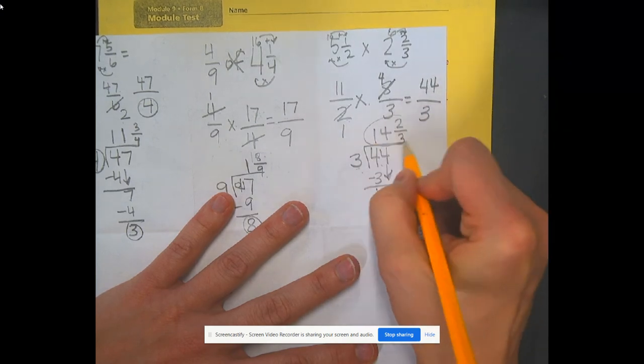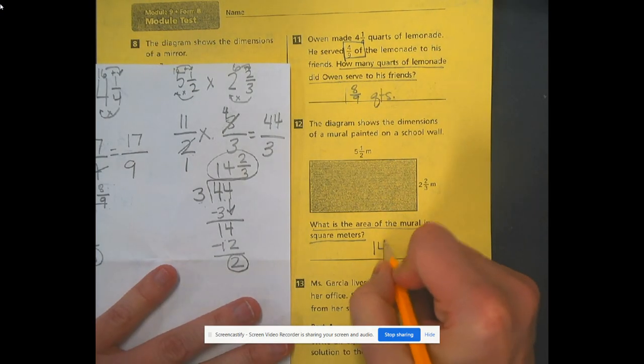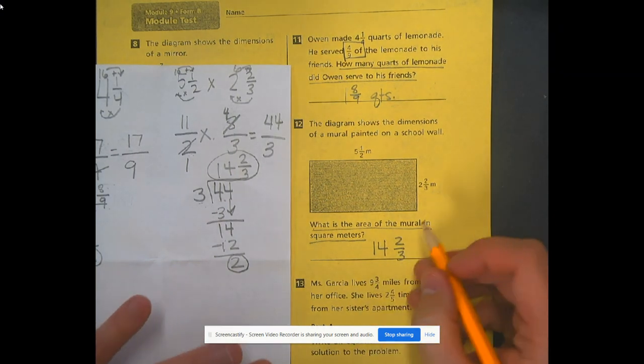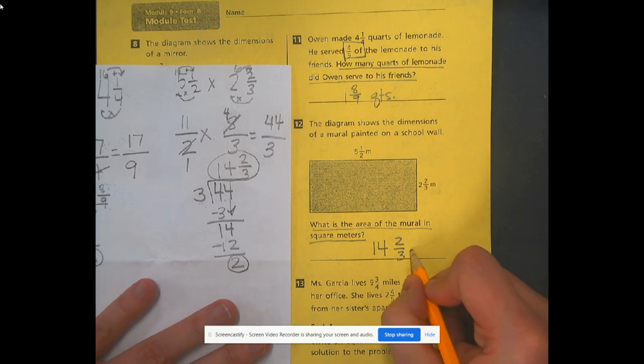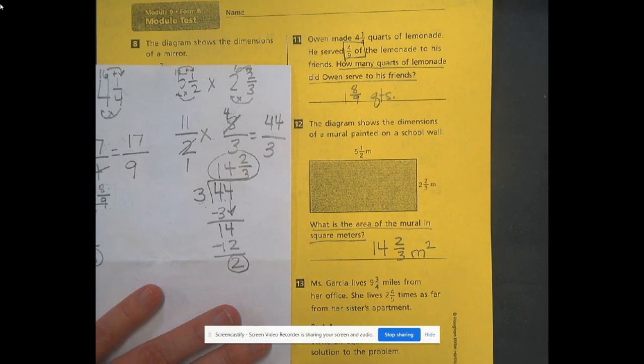Good. How do I know that that's in simplest form? Good. Numerator is 1 less than the denominator. So 14 and 2/3 what? Squared meters.